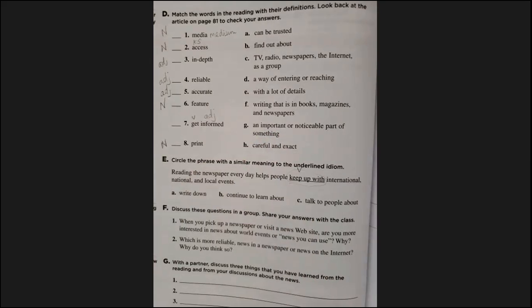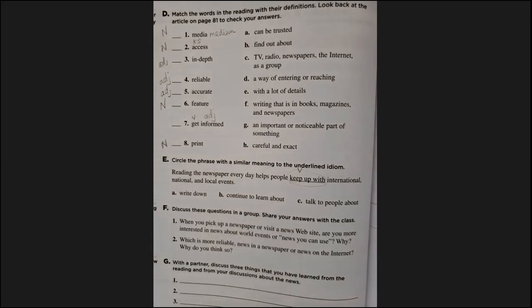Number 6, feature is G, an important or noticeable part of something. So for example, one of the most noticeable features about me is that I wear glasses, right? So if someone asked you at school, who's Miss Martha, you might say, well, she has brown hair and glasses. That would be features. That means something that you use to notice or recognize someone. In news reporting, there's certain features, right? Meaning certain characteristics that are part of the news.